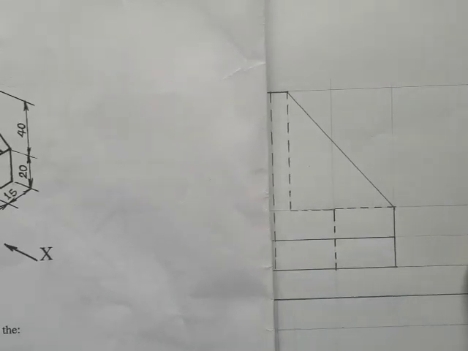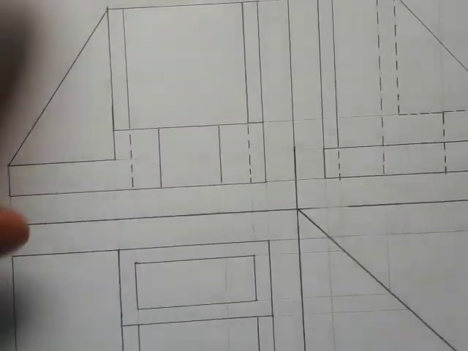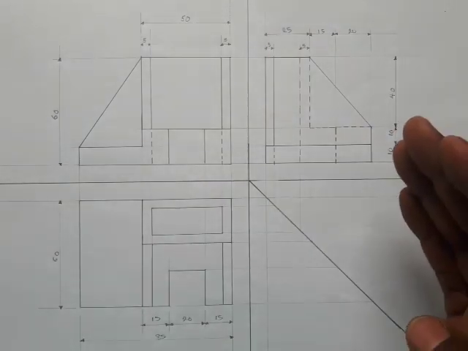Okay, so that's it. So this is your end elevation. So the next thing you do is to dimension the entire drawing. All right, so once you dimension, this is what you should have.